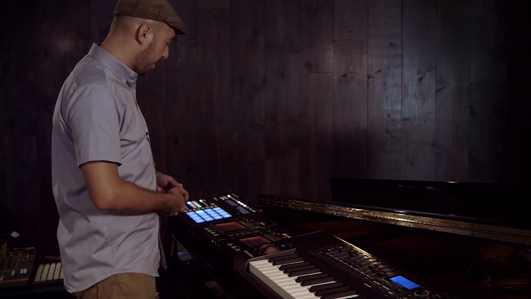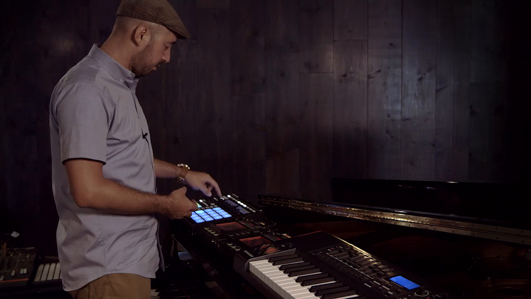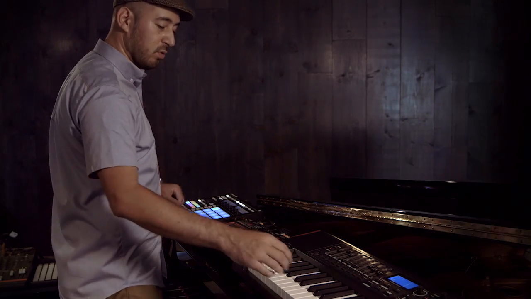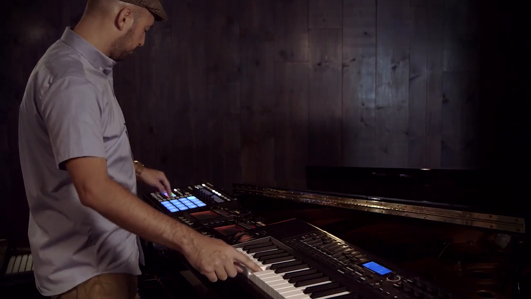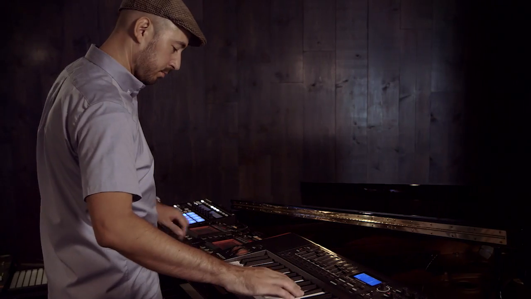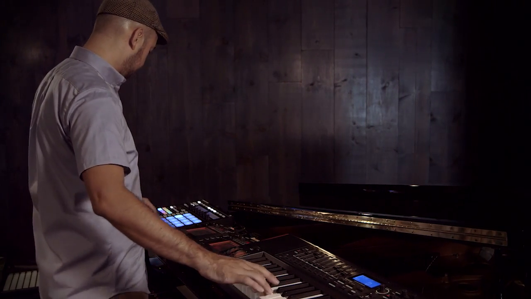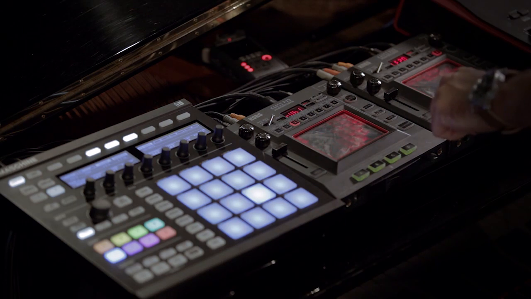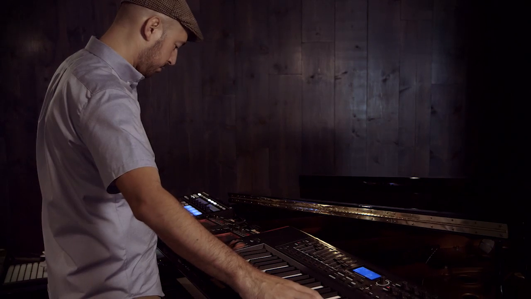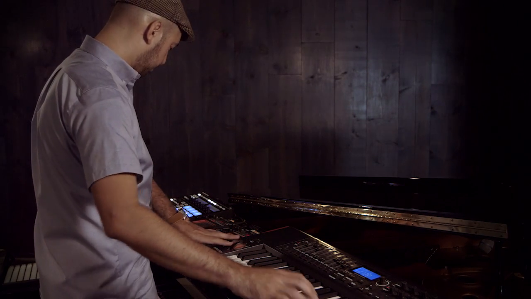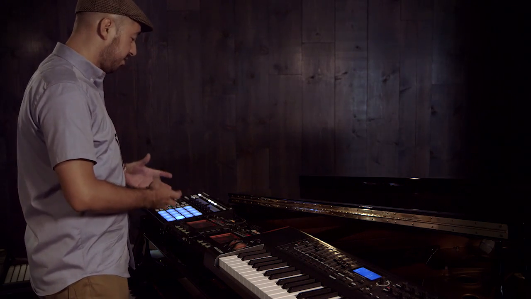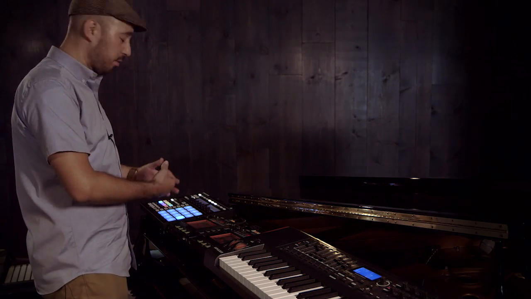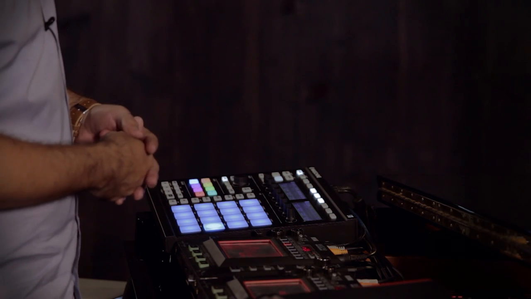Now whatever pad I hit, the sound which is on it will be on the USB controller. So there's all these sounds here as well. So I'm limited to 16 synth sounds with the setup and the drum kits as you see them.